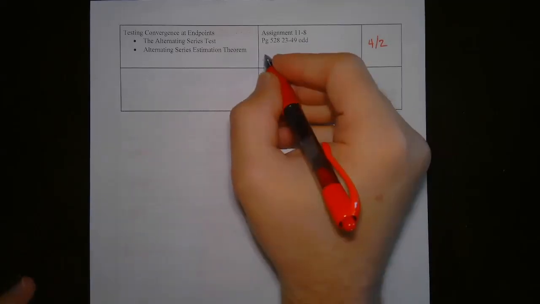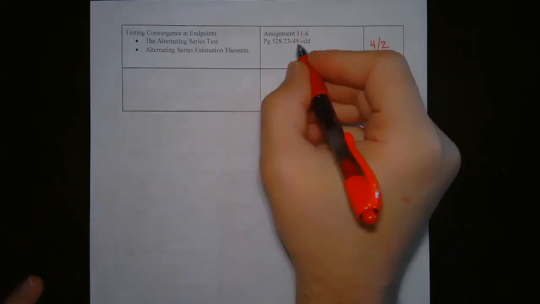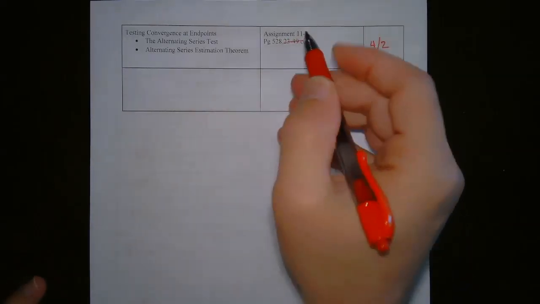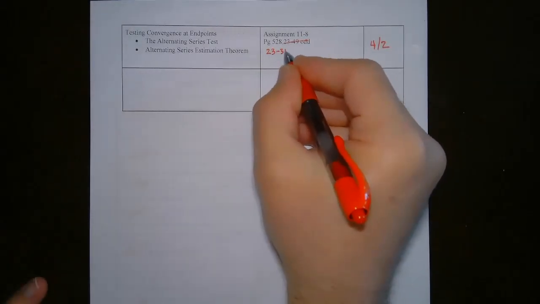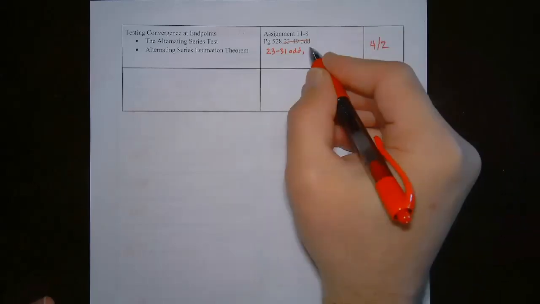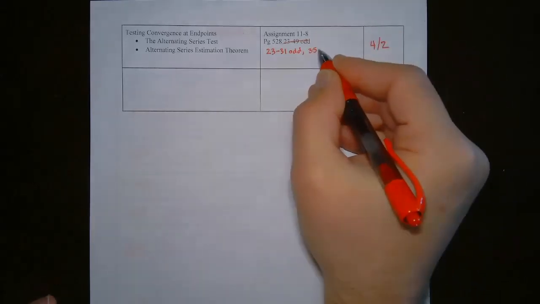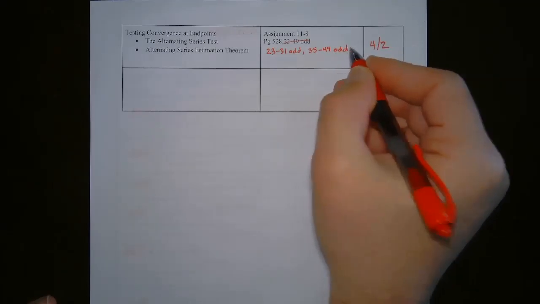I want you to do page 528, 23 through 31. So I'm going to change this a little bit: do 23 through 31 odd. I don't want you to do 33. And then I want you to do 35 through 49 odd.